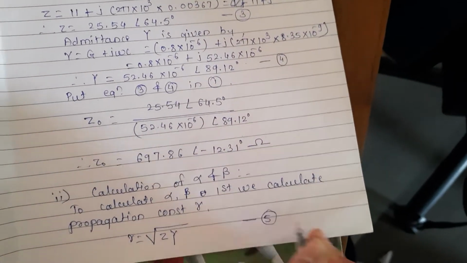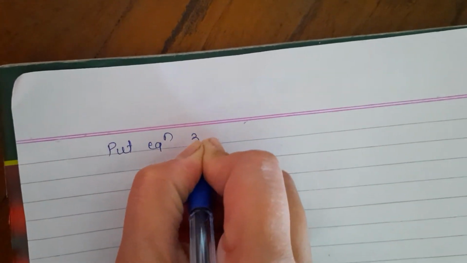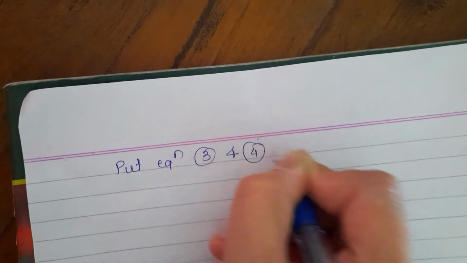This is equation 5. Now put equation 3 and 4 in equation 5.